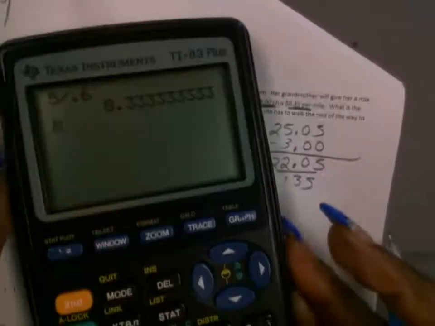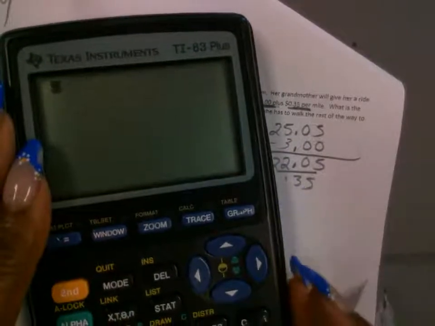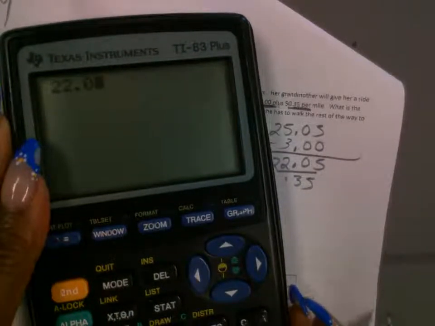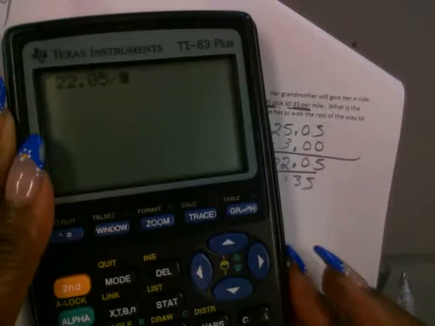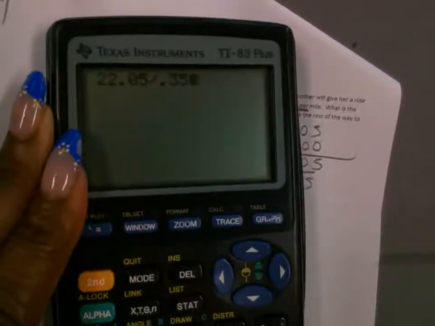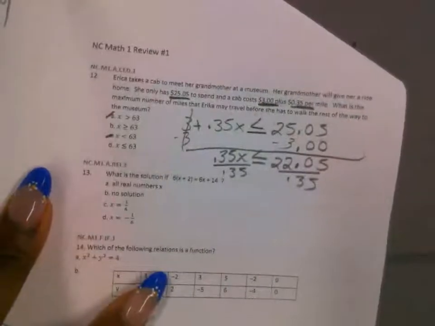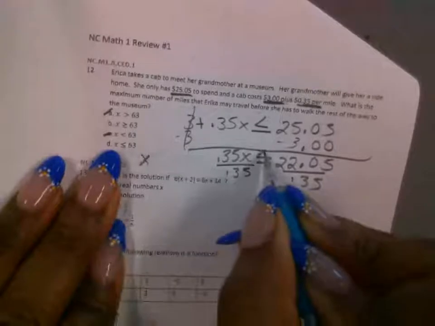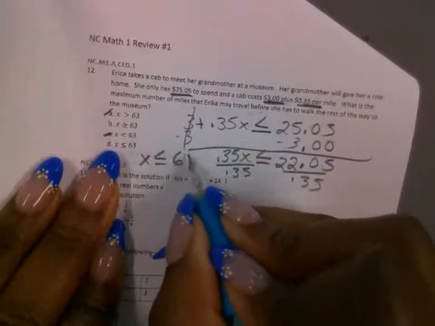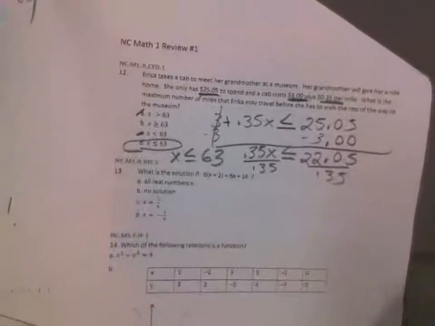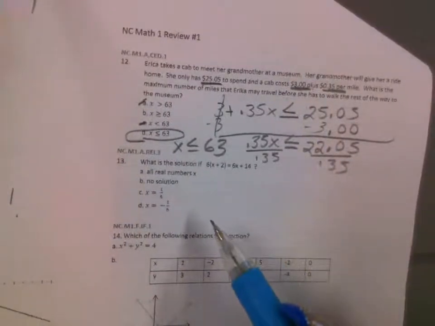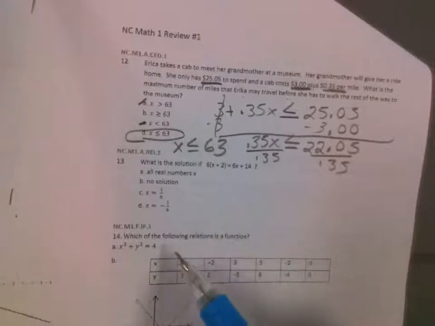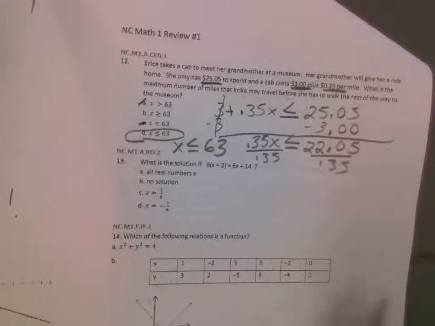So you have $22.05 divided by 35 cents. That gives us 63. So x is less than or equal to 63. So the answer here is D. After the 63 miles, you're going to have to start walking.